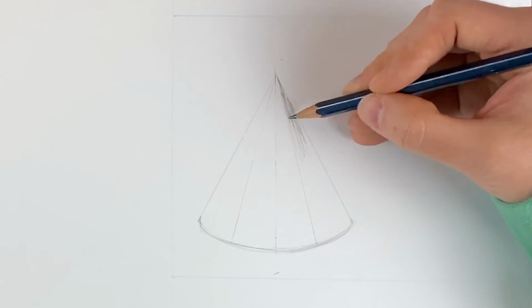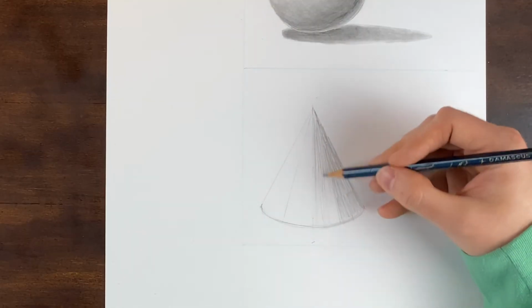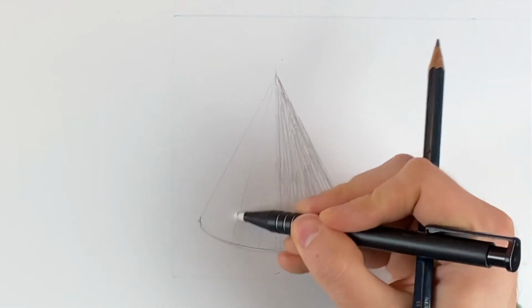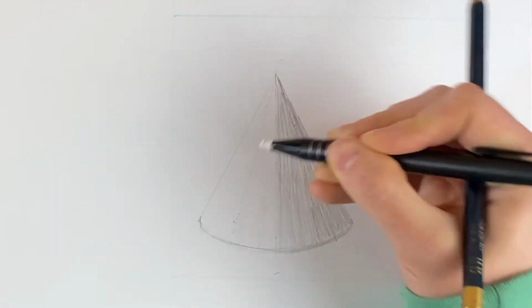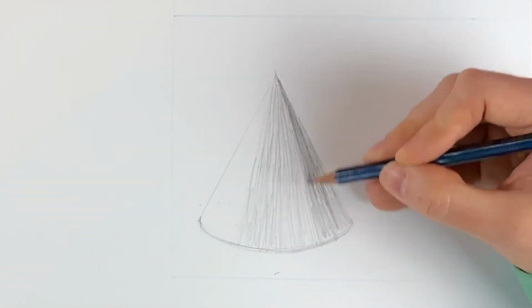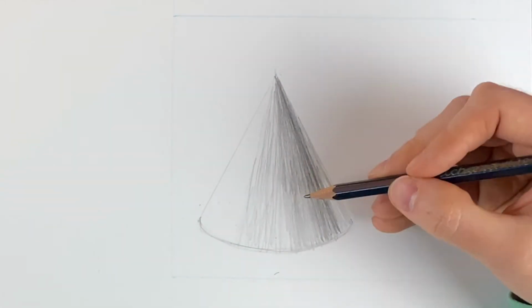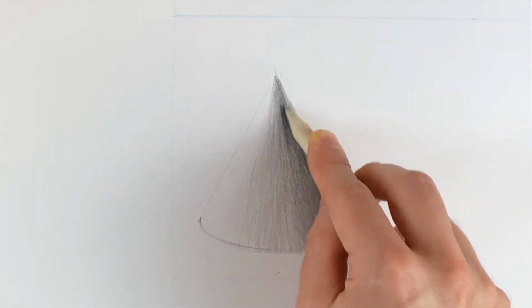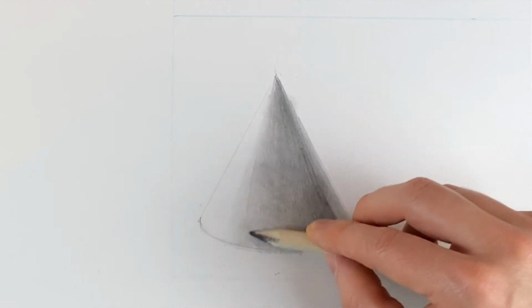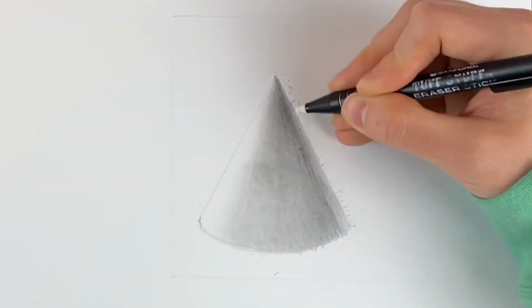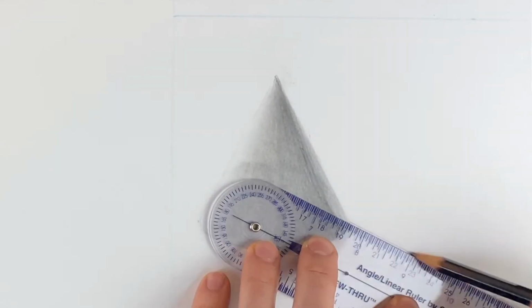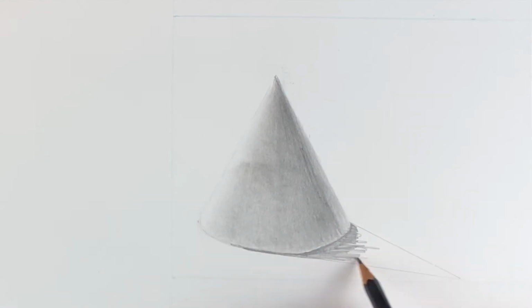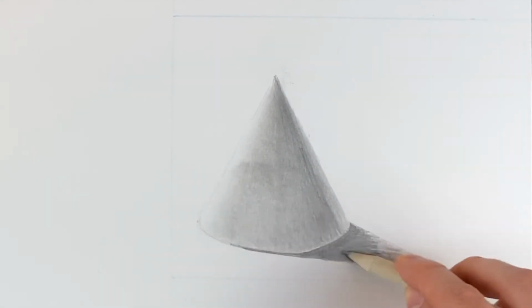When you're shading a cone, you try to make straight lines that point directly towards the top point of your cone. You build up your layers. It's darker away from your light source and lighter towards your light source. Blending stick to smooth things out, clean it up. Now we're going to draw a cast shadow created by our cone and blending it out.